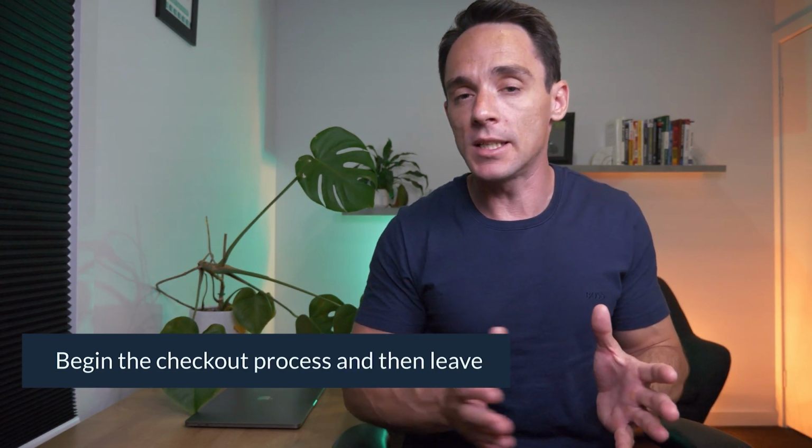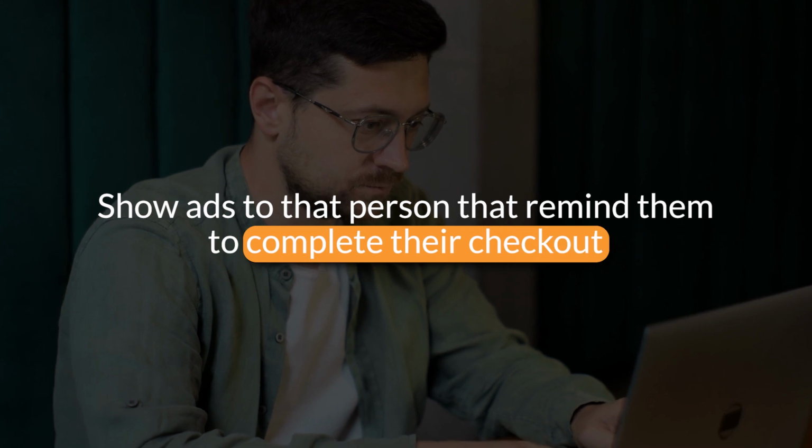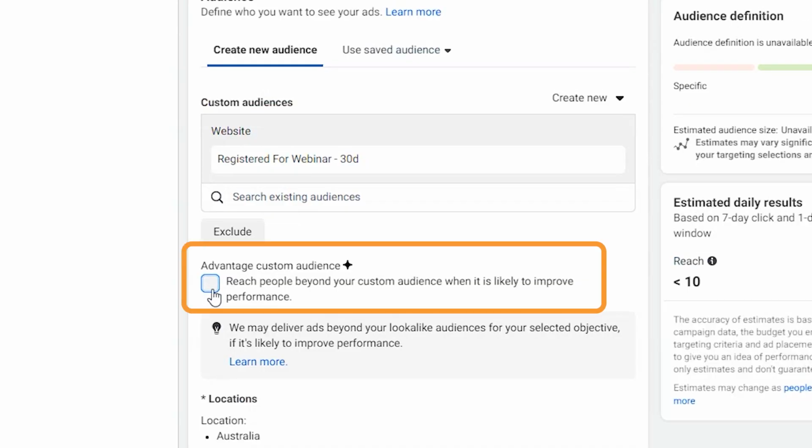A really common retargeting strategy is to then show ads to that person that remind them to complete their checkout. And that strategy relies on custom audiences. So if you used the Advantage Custom Audience option in that situation and Facebook went outside of your custom audience and started showing these abandoned cart ads to people who hadn't actually started the checkout process, they wouldn't make sense. It would actually be a complete waste of money.